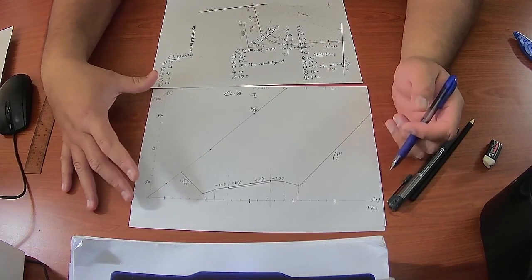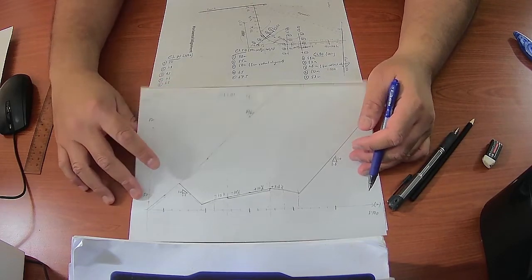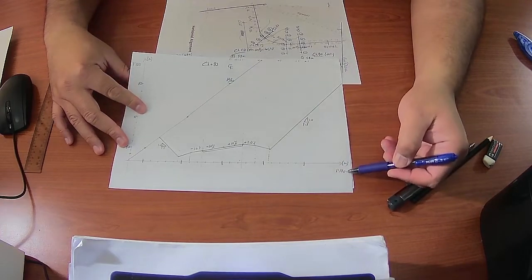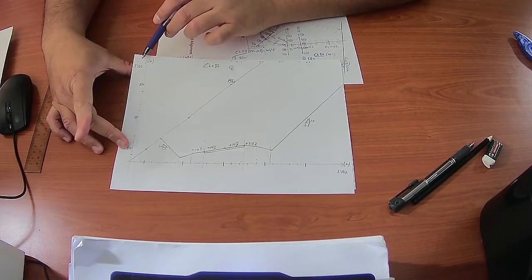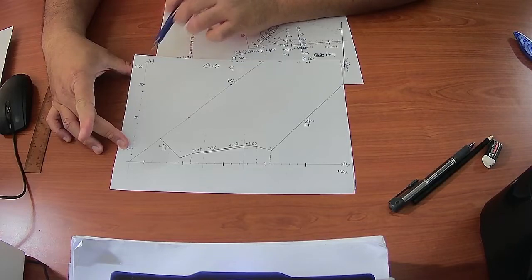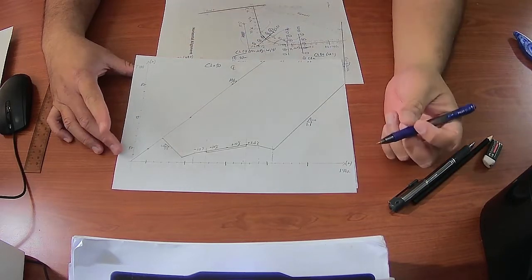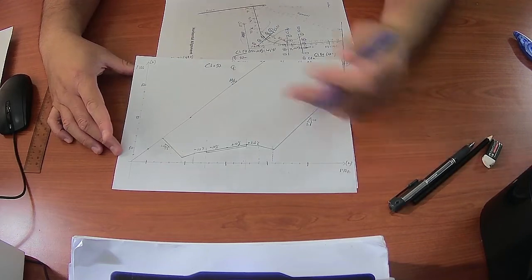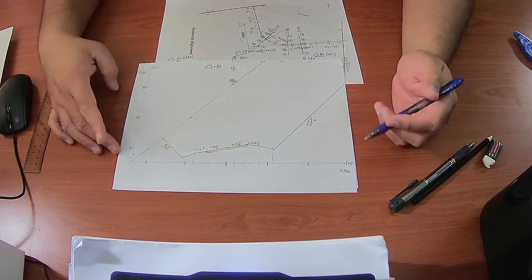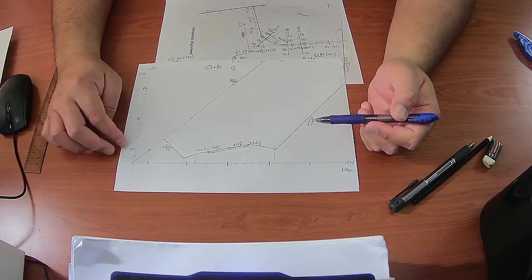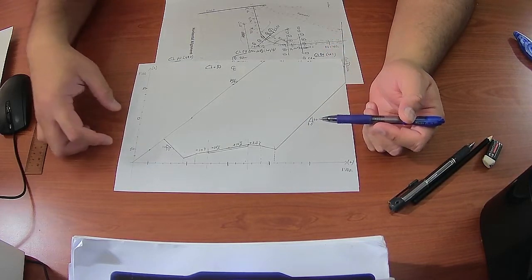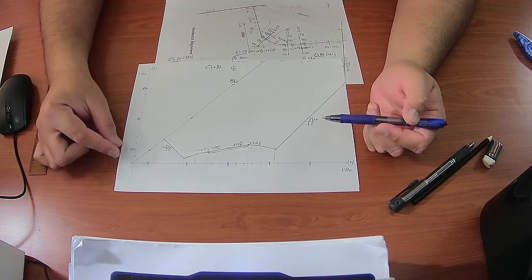Can you fit in or not? Try your best to fit in with the scale of 1 to 100 horizontal and 1 to 100 vertical. In our case here, I think that it is too high, so I've just covered a few meters. So 1 centimeter is 1 meter.